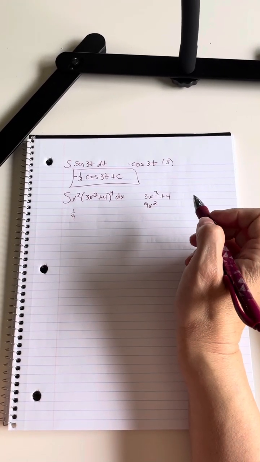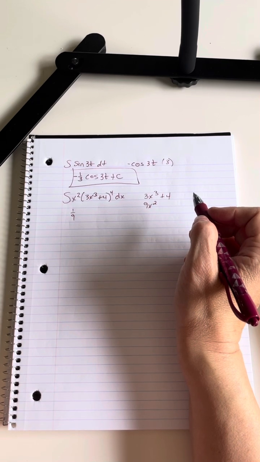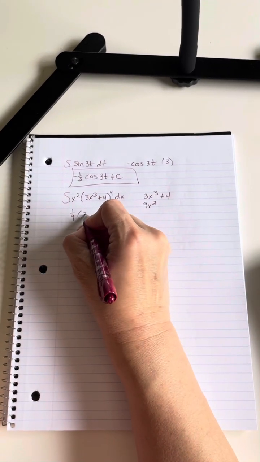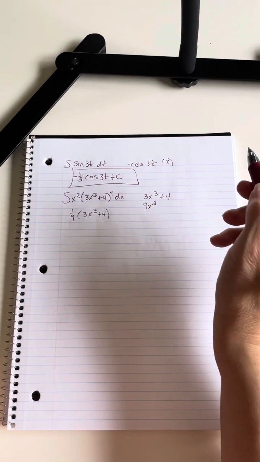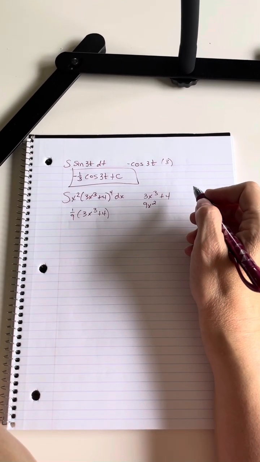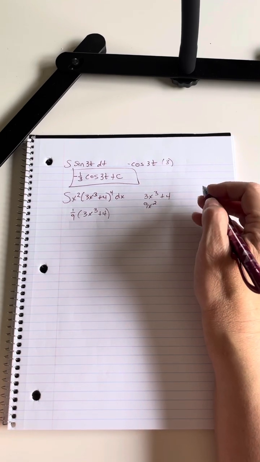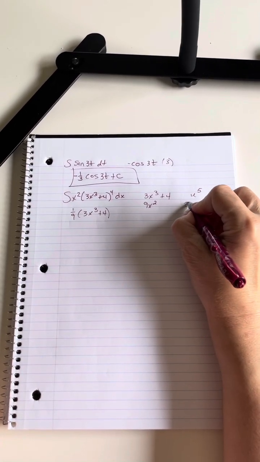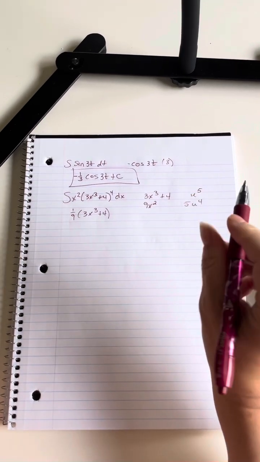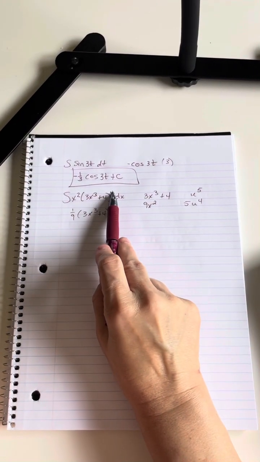However, our 3x cubed plus 4 had a 5 with it, because that would make it u to the 5th. So that would give us 5u to the 4th, which is where my u to the 4th comes from.